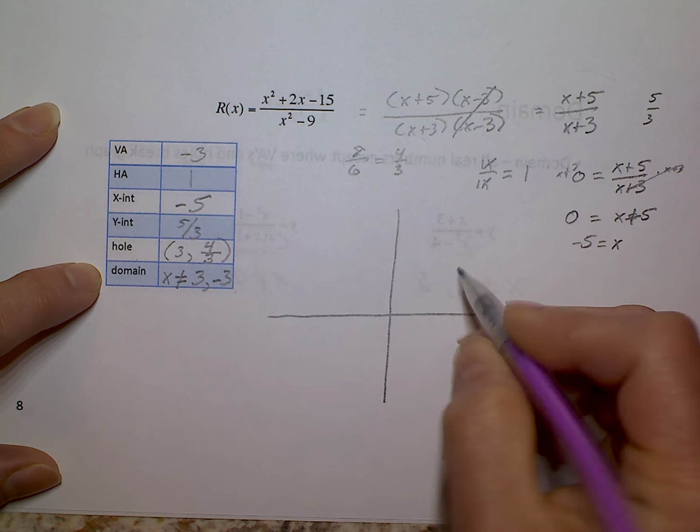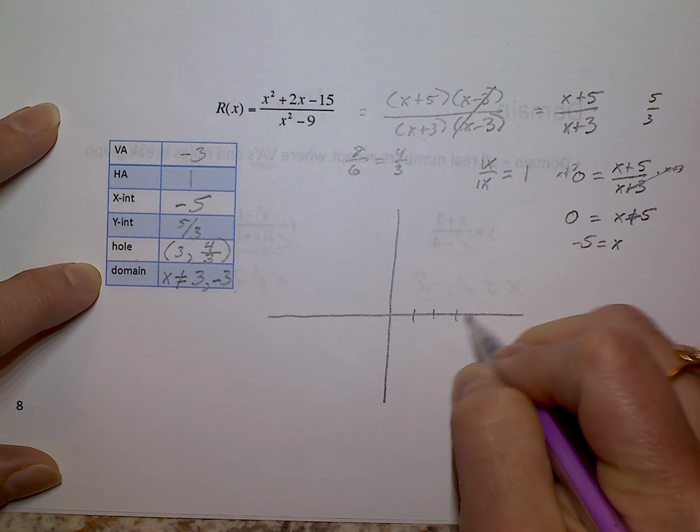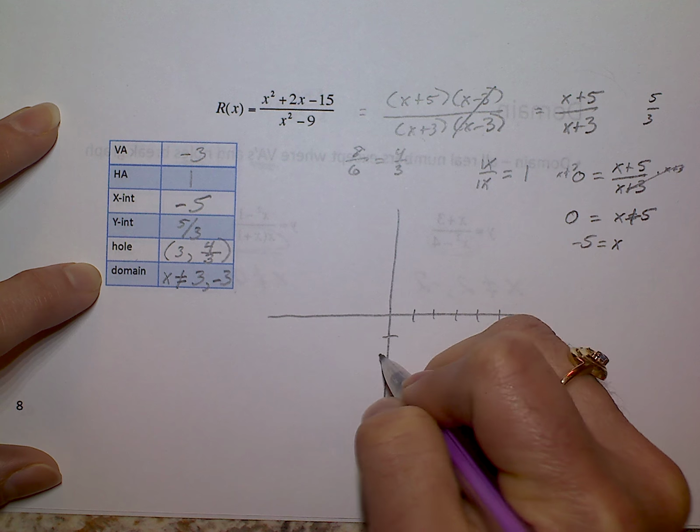I'm still trying to decide how we're going to get this graph thing to work. It'll be great, I'm sure.